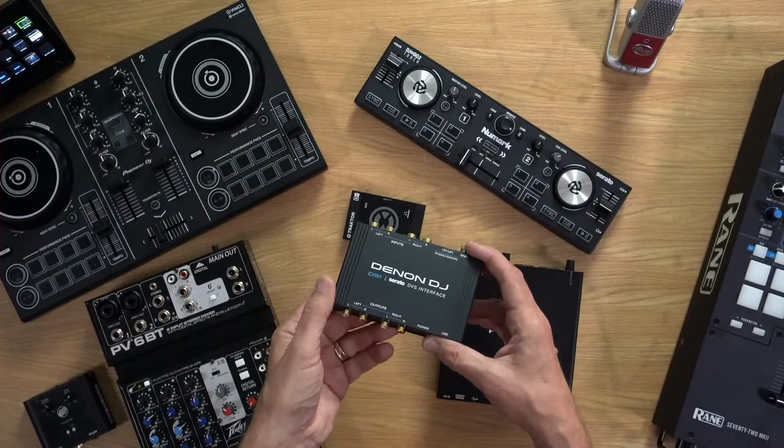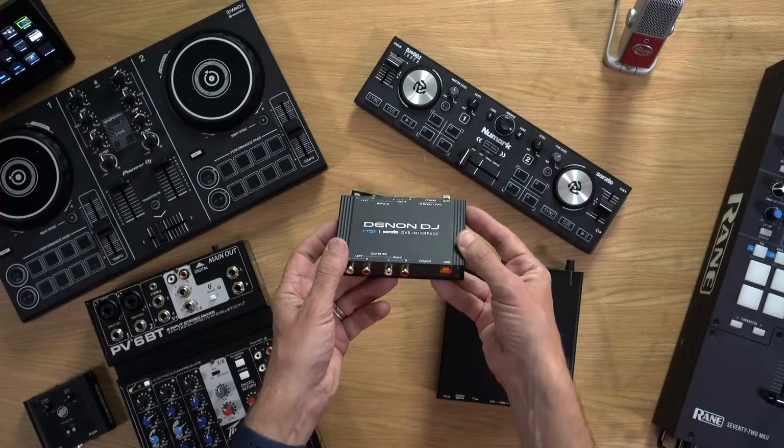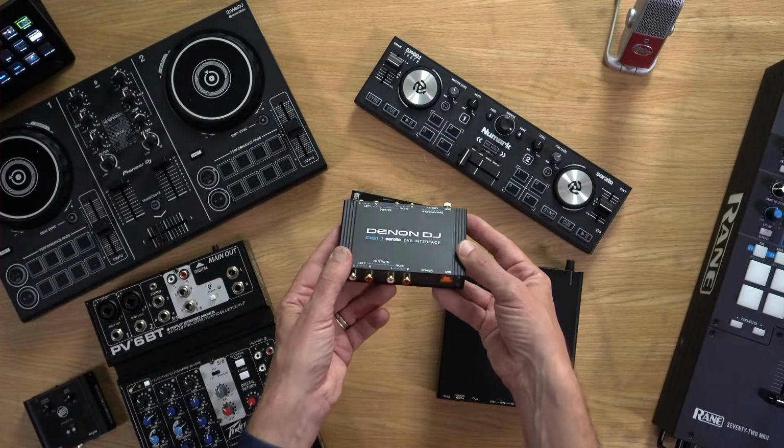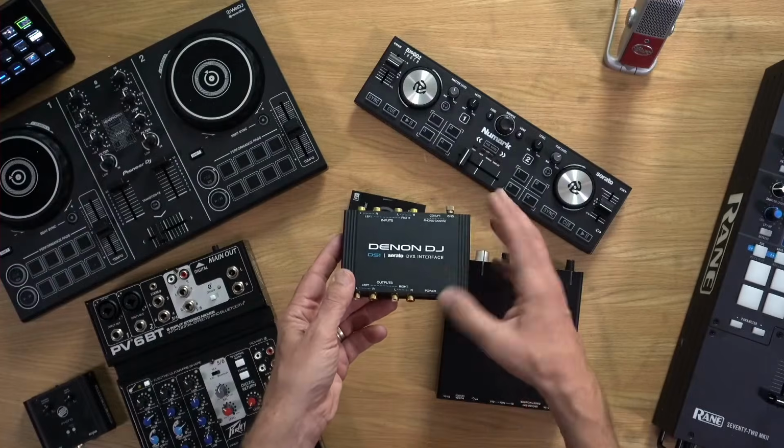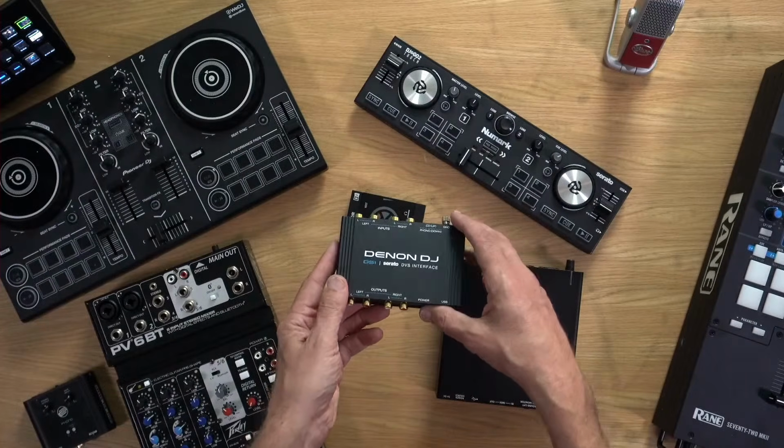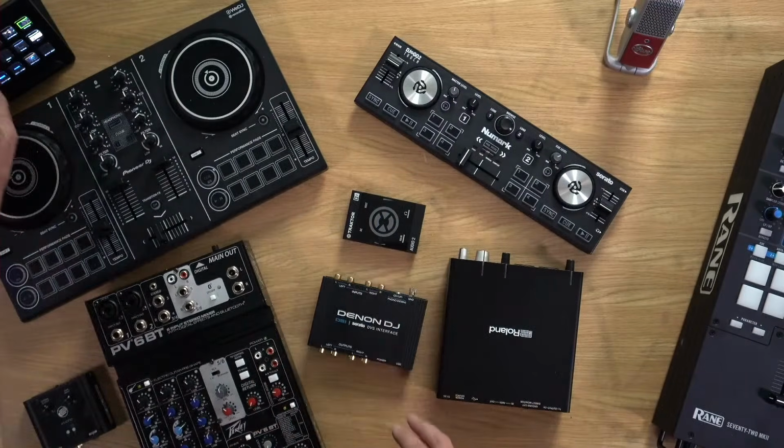So a DVS interface has to be 4 in, 4 out as a minimum to use with 2 record decks. So if you're in the market for an audio interface, another concept that you need to get your head around is, do you want inputs as well? Do you want it to be able to take stuff and put it into a computer?